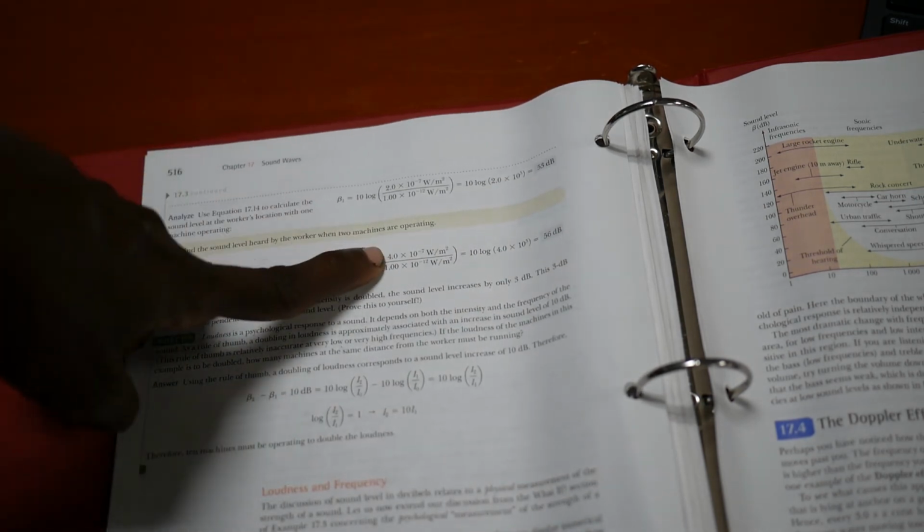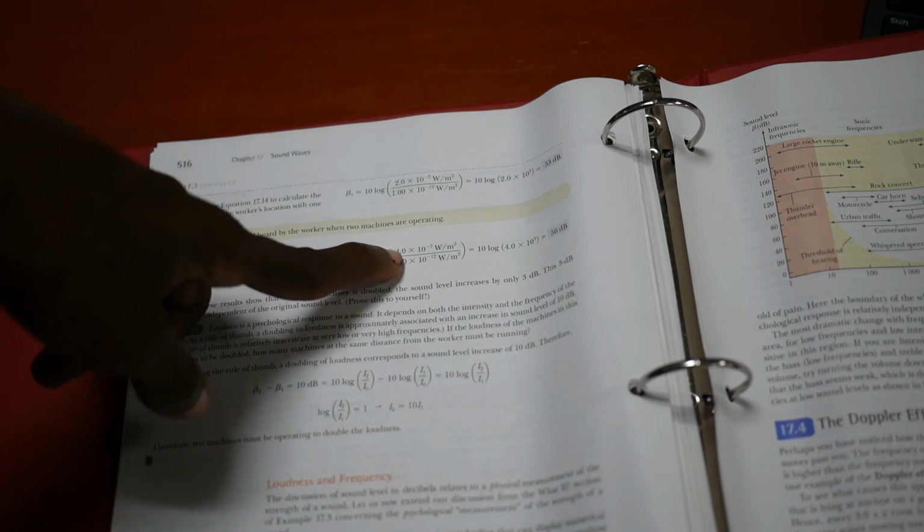For two machines, instead of putting 2, you put 2 times 2, which is 4. You do the same thing again and you get 56 decibels.